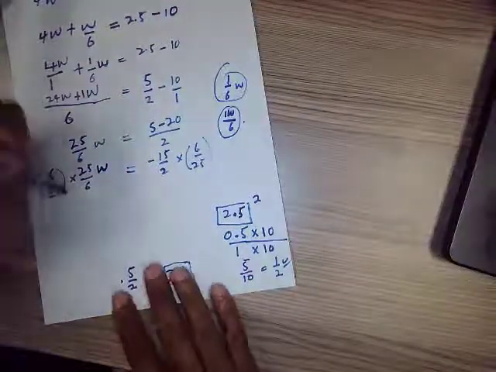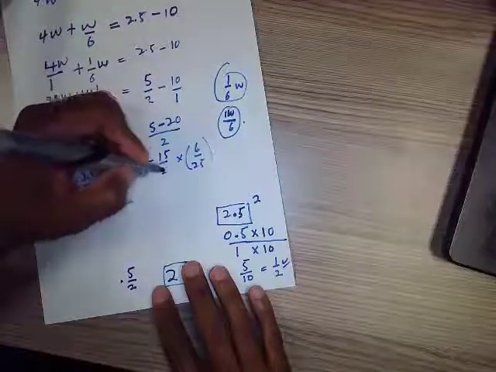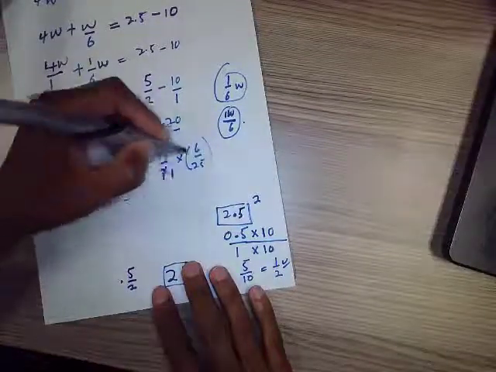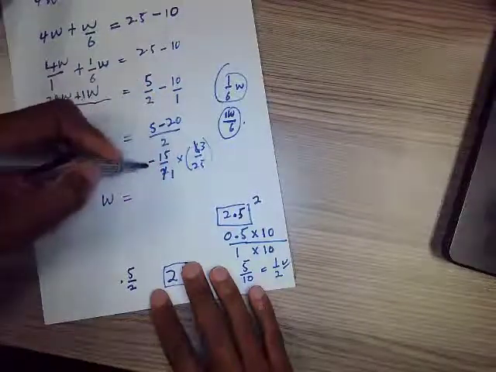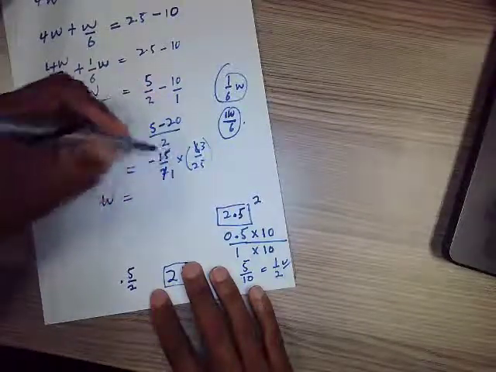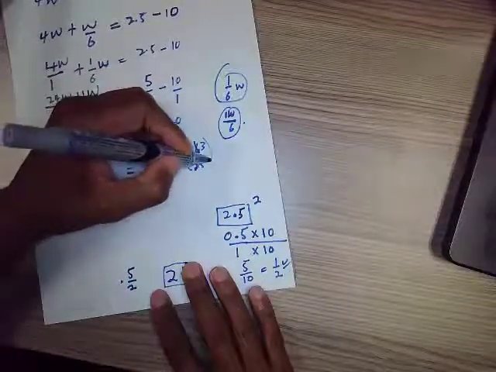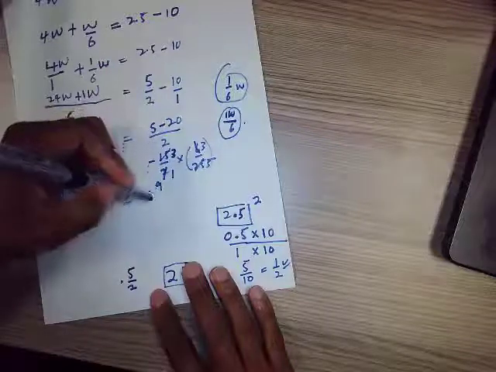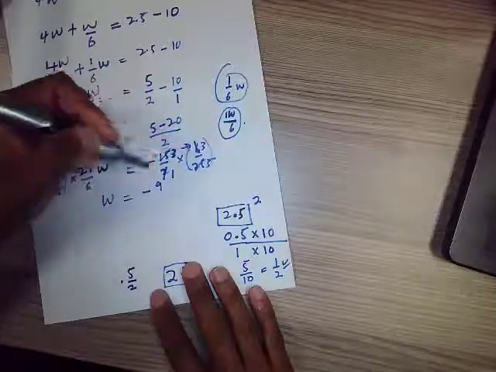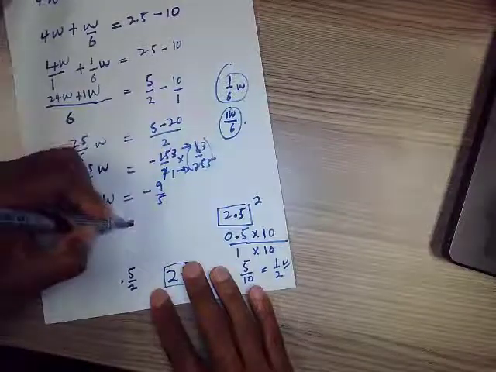So now you are left with w equals, how many times does 2 go into 2? Once. Into 6, 3 times. How many times does 5 go into 15? 3 times. So 3 times 3, you're left with 9. It's going to be 9. You multiply straight through like that over 5. That's your answer.